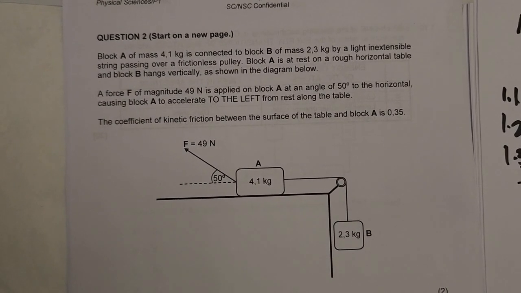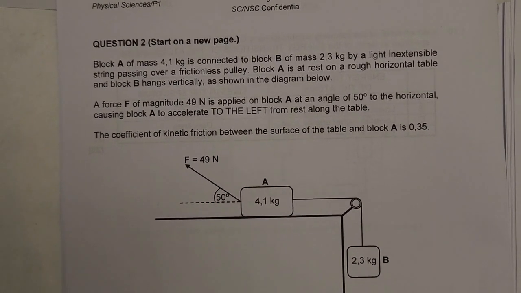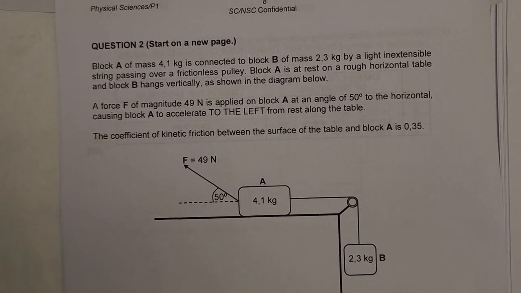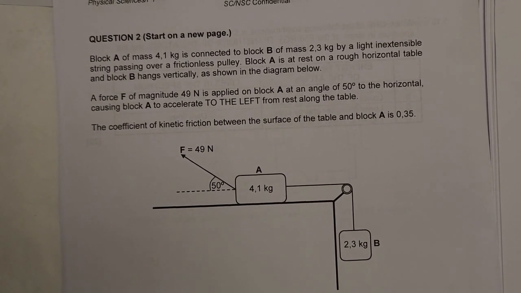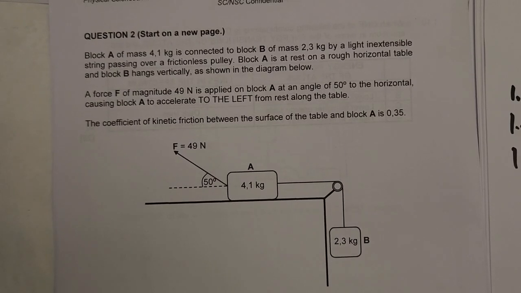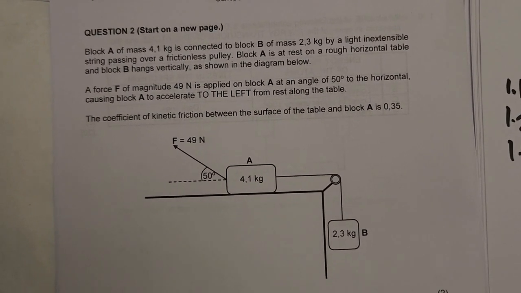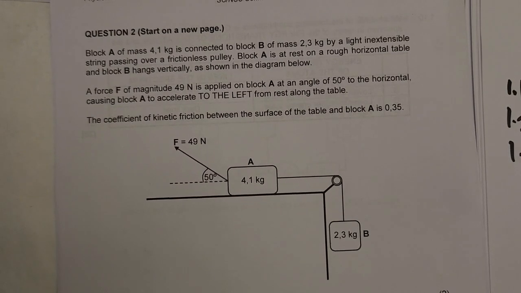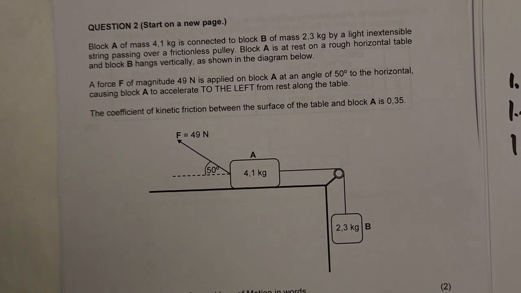So accelerating to the left, I think you have to underline that one because it's a hint. It will assist us in determining the direction of the friction. The coefficient of kinetic friction between the surface of the table and block A is 0.35. Know that once given the coefficient of kinetic friction, because in Newton's laws we don't work with the coefficient of kinetic friction but we work with the friction, therefore you will be required to calculate friction in this case.